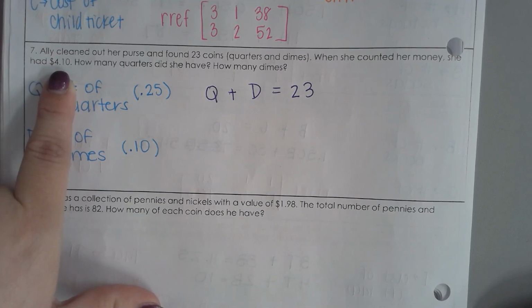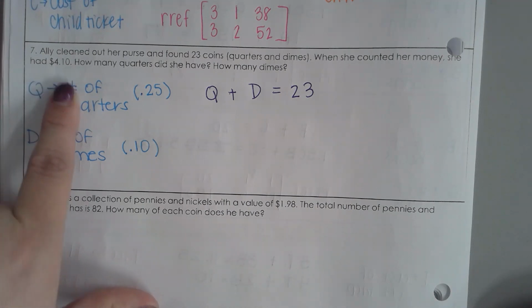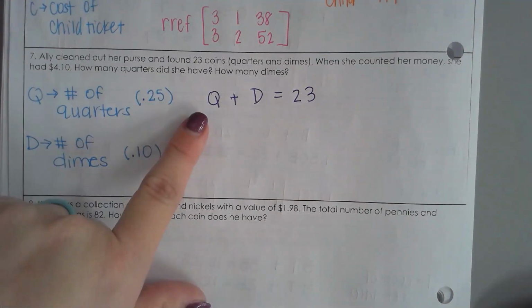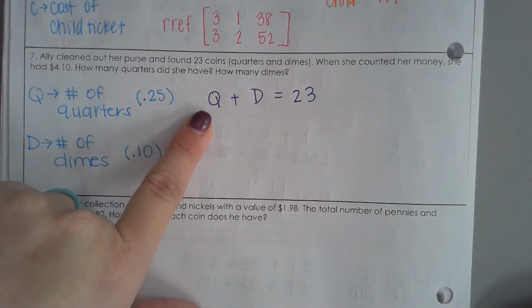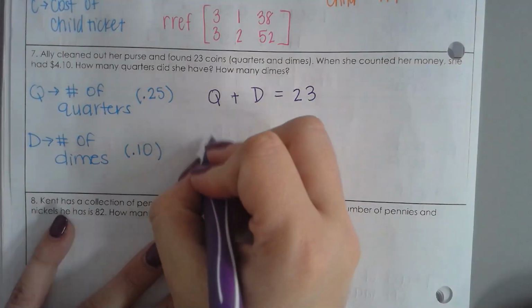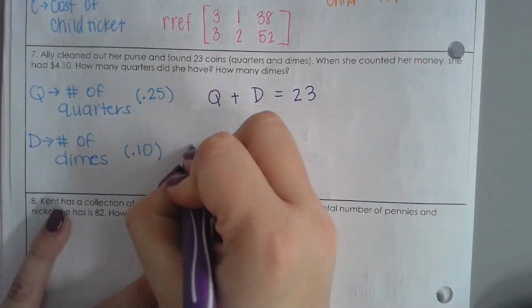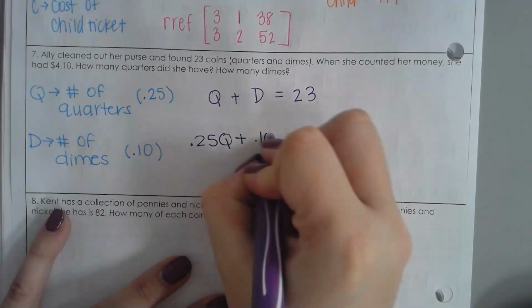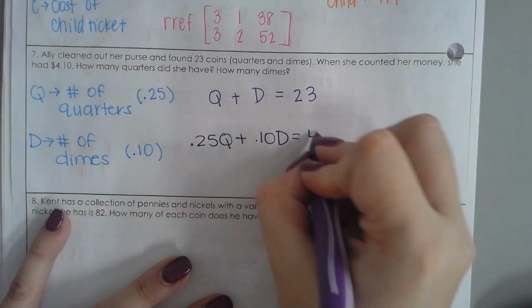How would we calculate the $4.10? You take your number of quarters times 25 cents. So if you had 4 quarters, 4 times 0.25 gives you $1, right? So it's 0.25 Q plus 0.10 D equals 4.10.